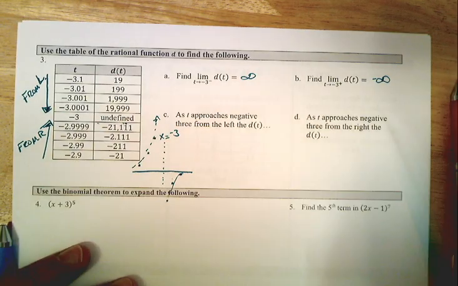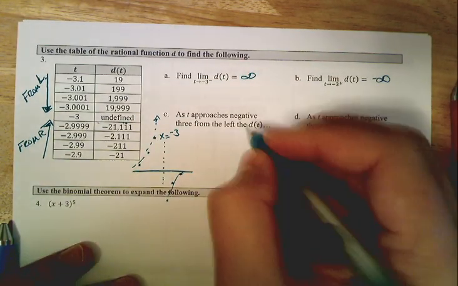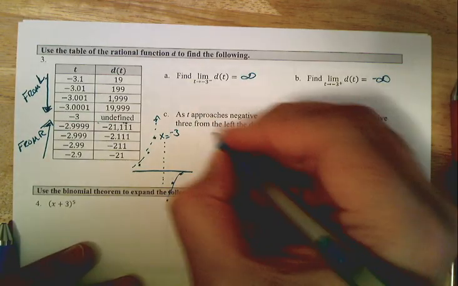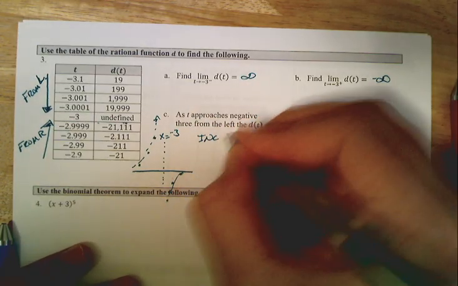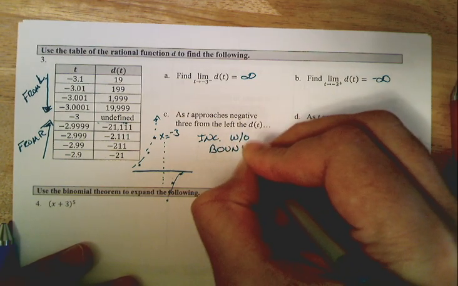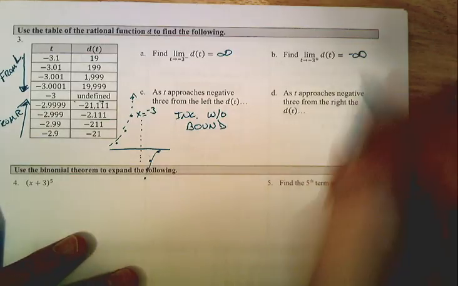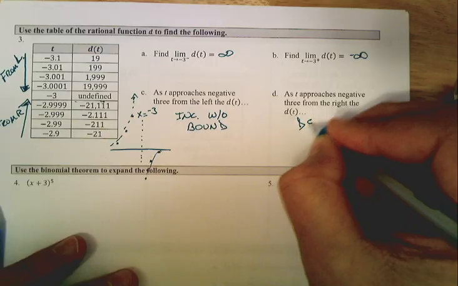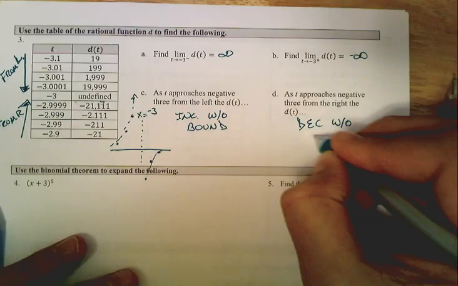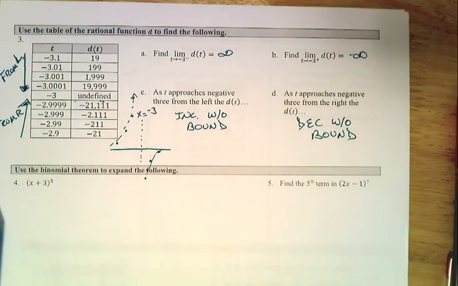We can see it's getting closer and closer to -infinity. So this tells us this is definitely a vertical asymptote. They're not going to the same number. So as t approaches -3 from the left, d increases. You could say it increases without bound, or you could say it approaches infinity. And then as we approach it from the right, we're going to -infinity, so we could say that the function decreases without bound. So it goes to -infinity.